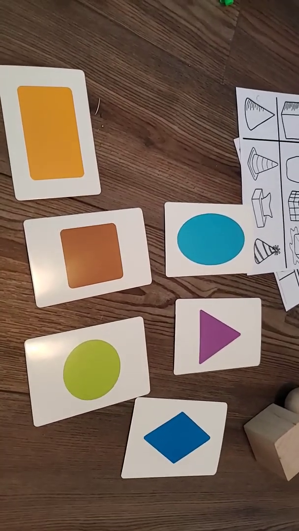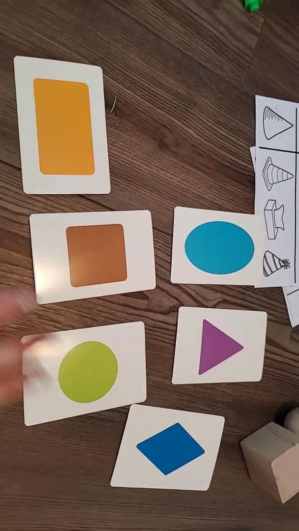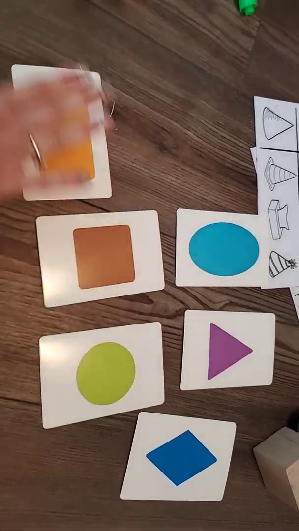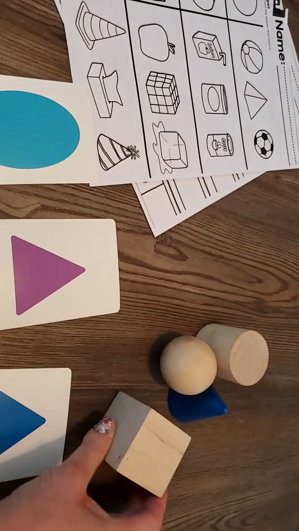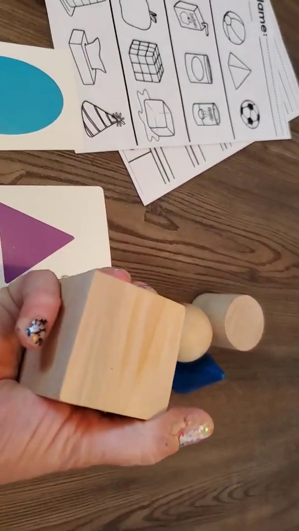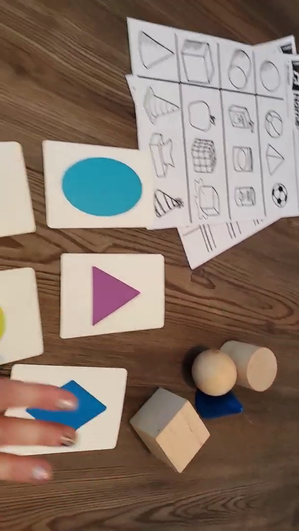Hey guys, we're going to do another thing with our shapes today. We're going to do a quick review of our 2D shapes, which are flat. Then we're going to talk about our 3D shapes, which are shapes that we can hold and grab onto. So we'll talk about these in just a minute, okay?